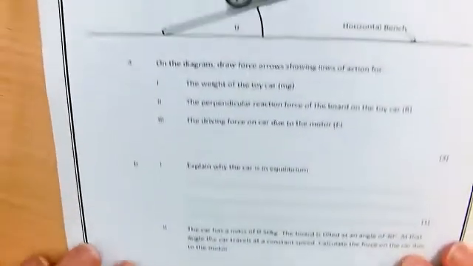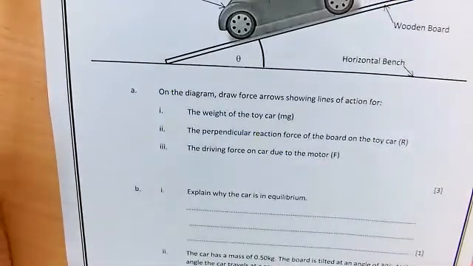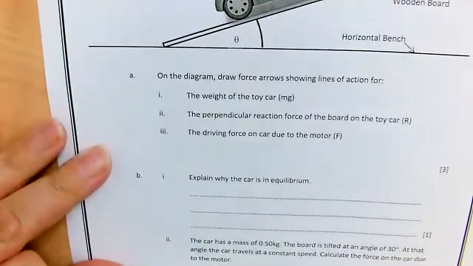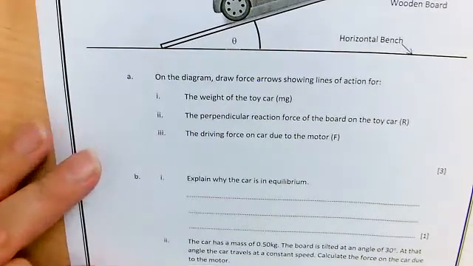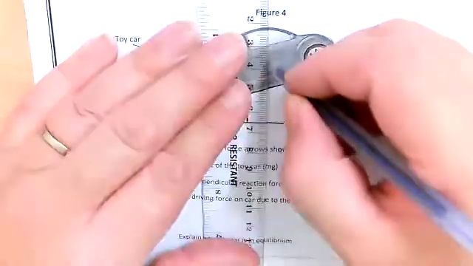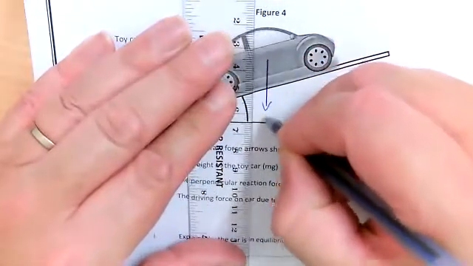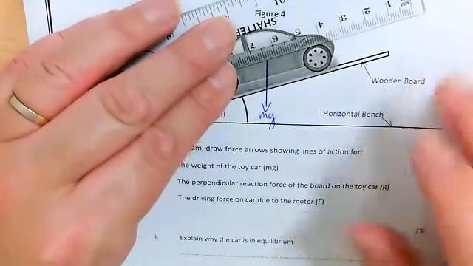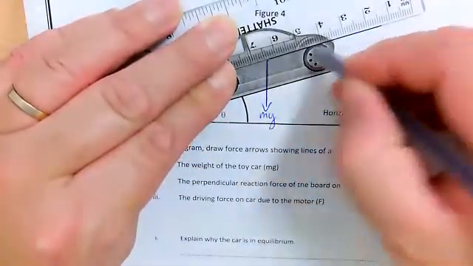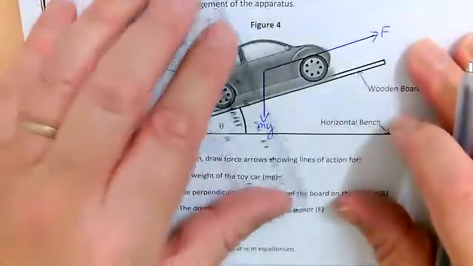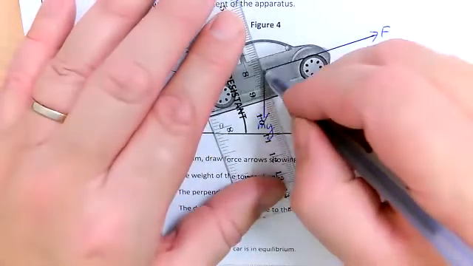Right, the next one, again, very, very similar to the demonstration paper that I showed you earlier on in the week. You had to put your 3 force arrows: the weight, the perpendicular reaction force of the board on the toy car, and the driving force of the motor. So there's the weight roughly from the middle. So I'm looking for a vertically downwards arrow. We know that the force from the motor is going to be parallel to the ramp. And we know that the reaction force is at right angles to the ramp.